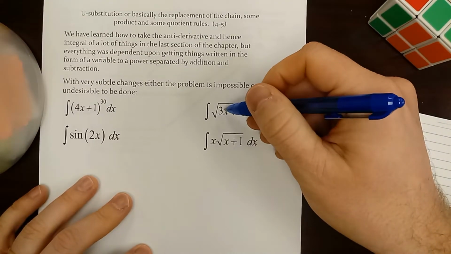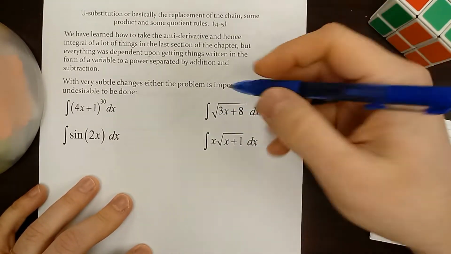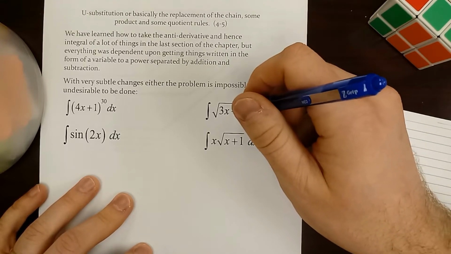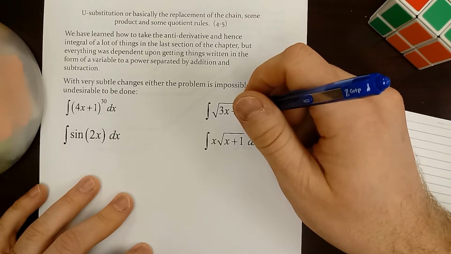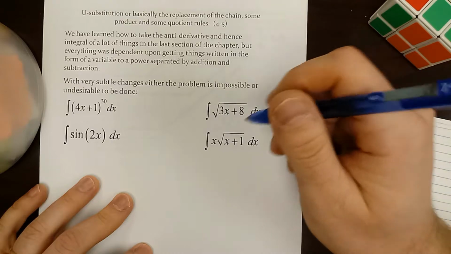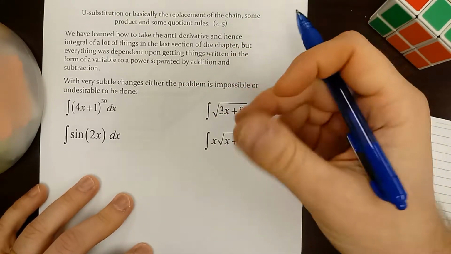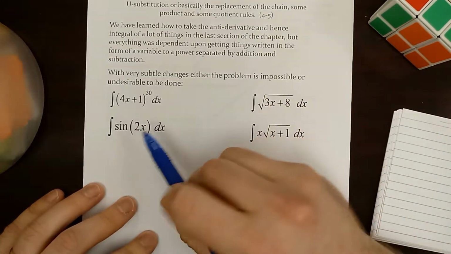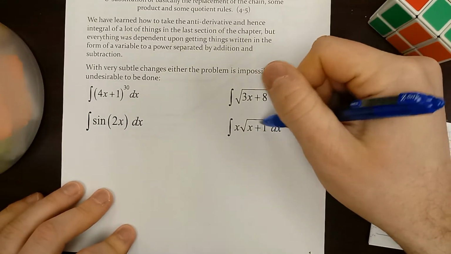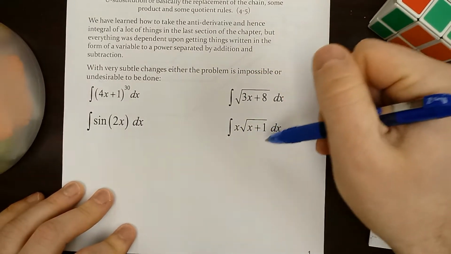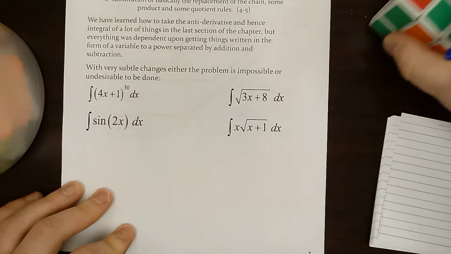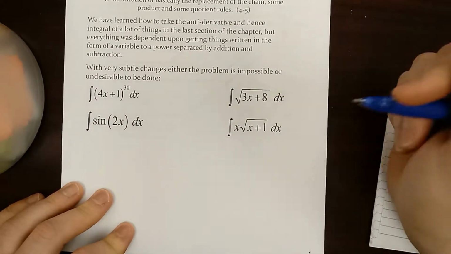Or then something like this, the square root of 3x plus 8. Well, we really don't have a way to go backwards from that, besides kind of fudging our way there, guessing and checking and figuring something out. Same thing with this, sine of 2x, and then something like this. Even with the tool that we're learning today, we're going to find that this is actually particularly difficult. So buckle up, let's get into it.